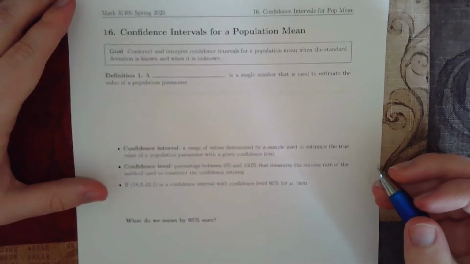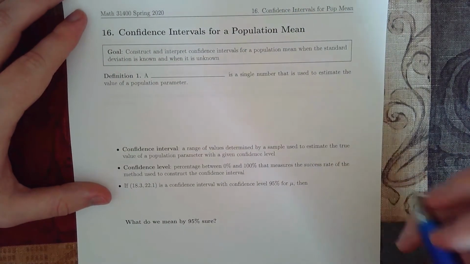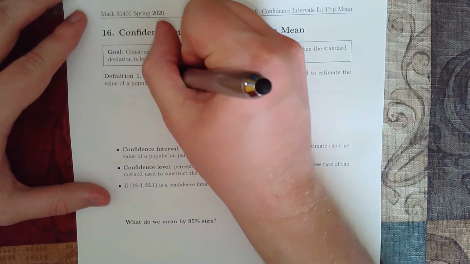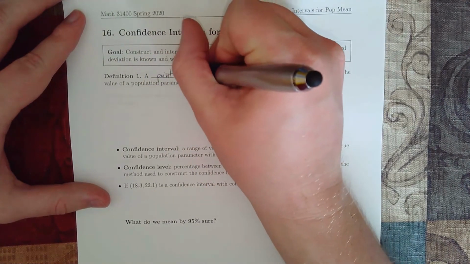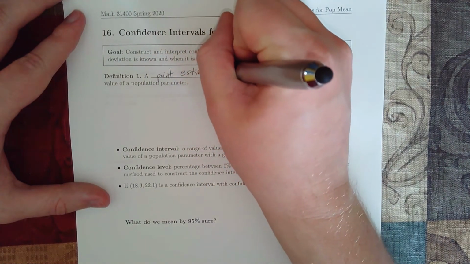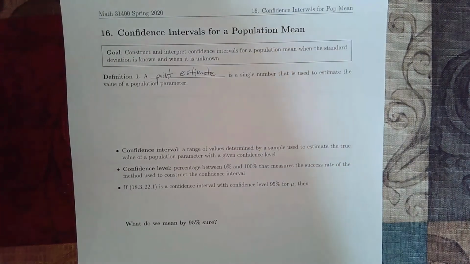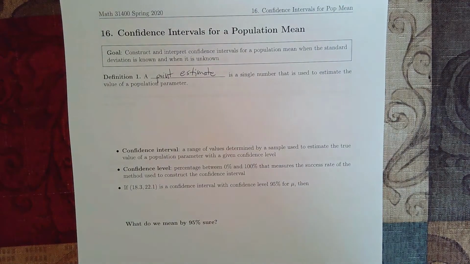All right. So, I'll start with the definition. A point estimate is a single number that is used to estimate the value of a population parameter. We have a lot of statistics that we can find, and statistics come from samples. But what we really care about are the parameters for the population.